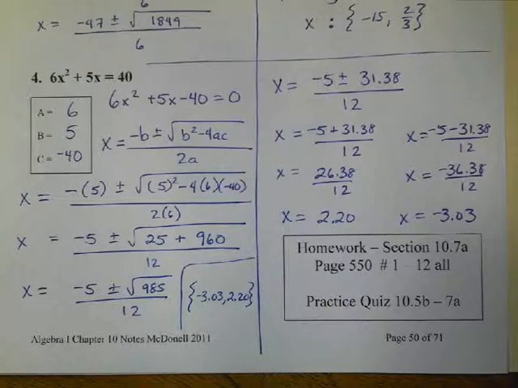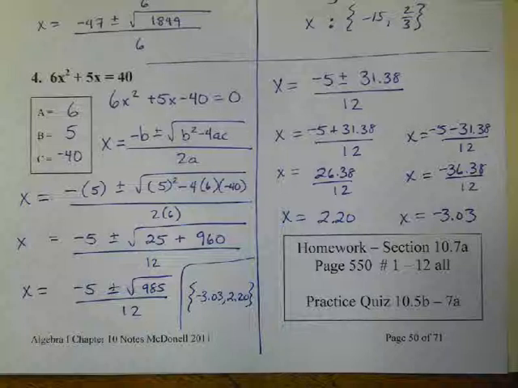Let's remember to write our answer as a solution set. Negative 3.03 and 2.20. This concludes our completing the square homework or examples for section 7A.